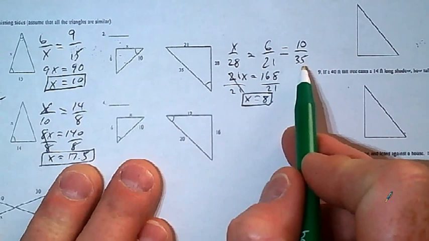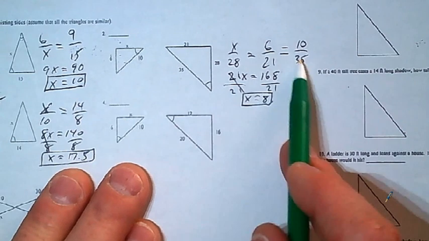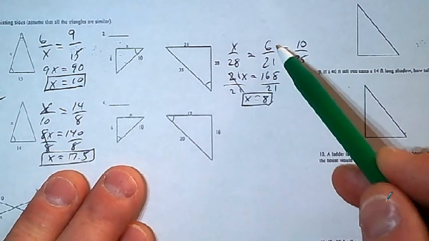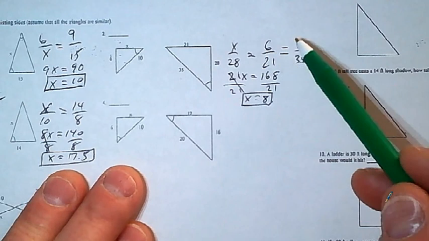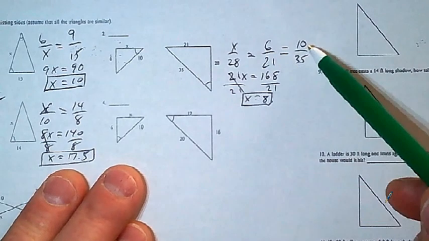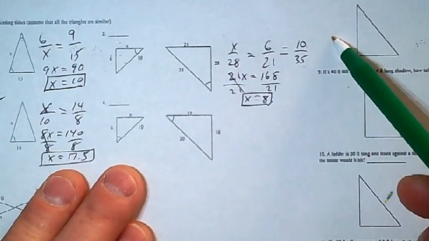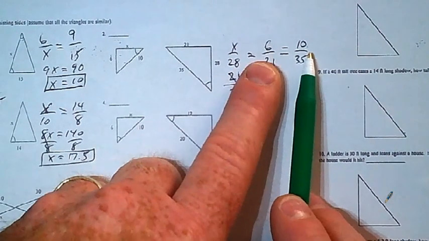So that means that whether I put 6 over 21 or 10 over 35, it's still going to give me 8. Because if I reduce 6 over 21, dividing 6 and 21 by 3, I get 2 over 7. If I divide 10 and 35 by 5, I get 2 over 7. So in reality, it's the same fraction, just different forms of it. All right, let's look at number 4.